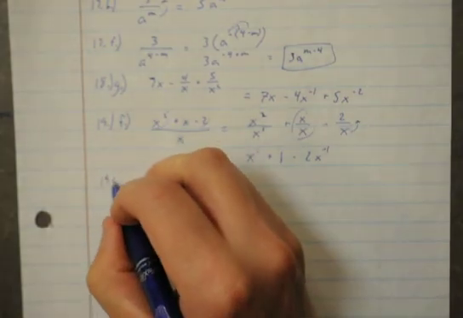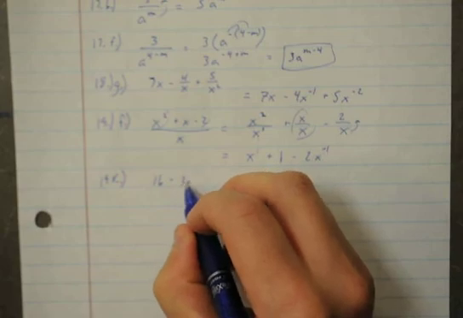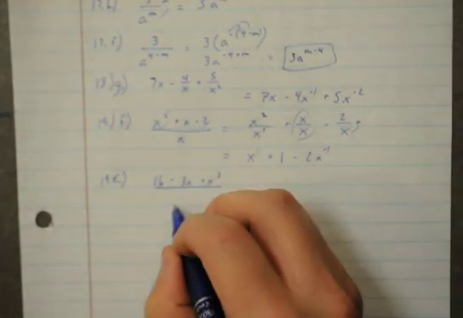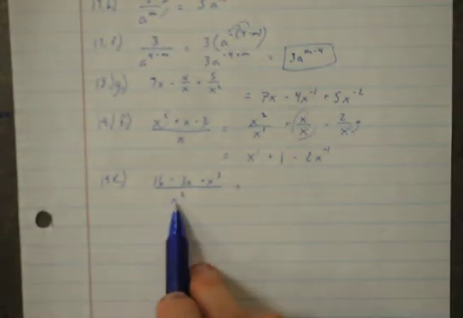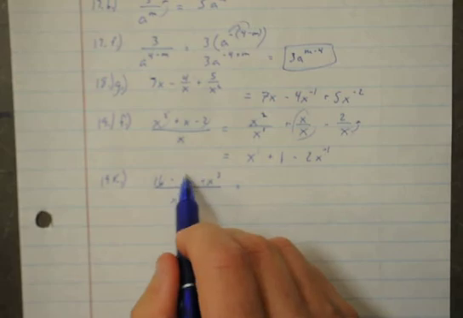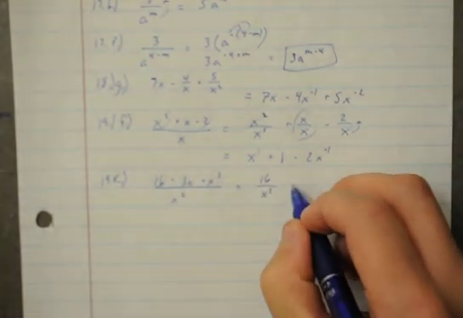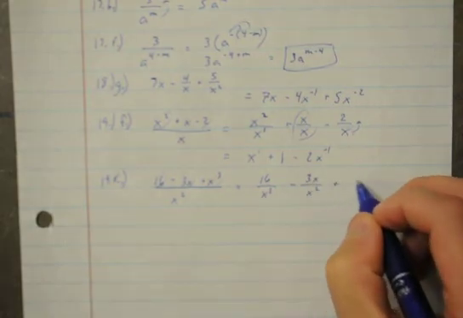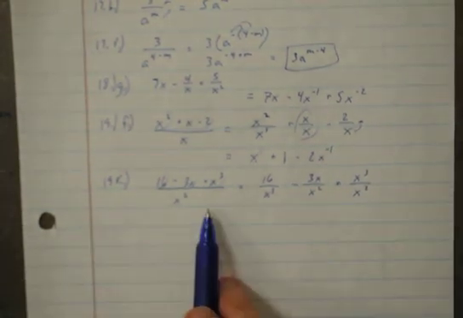19k. 16 minus 3x plus x cubed over x squared. Once again, the denominator goes to all three terms. So that's 16 over x squared minus 3x over x squared plus x cubed over x squared. That's the same thing.